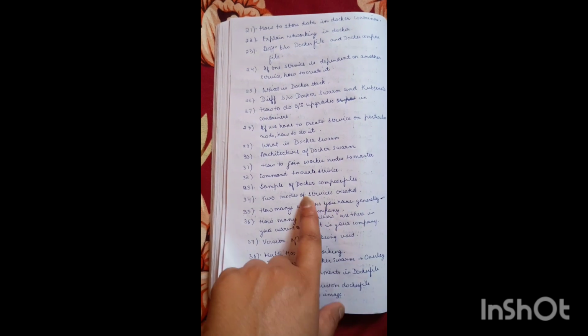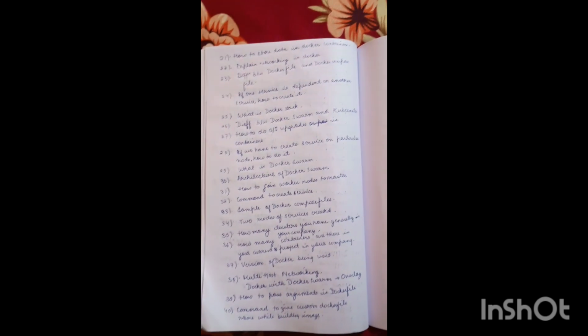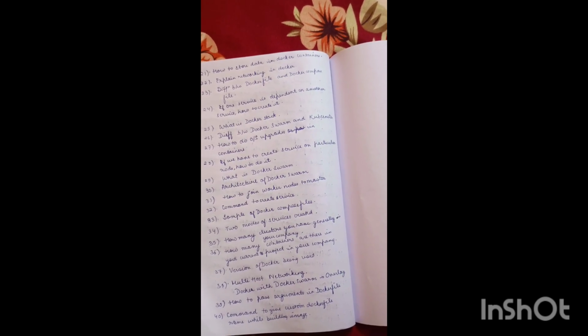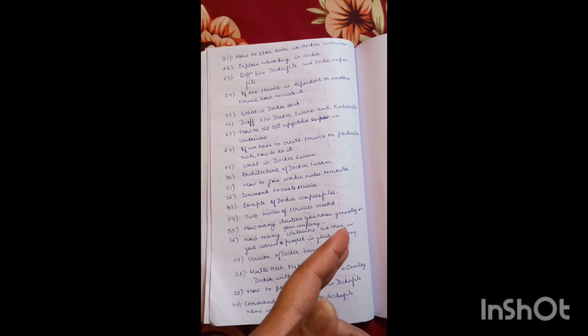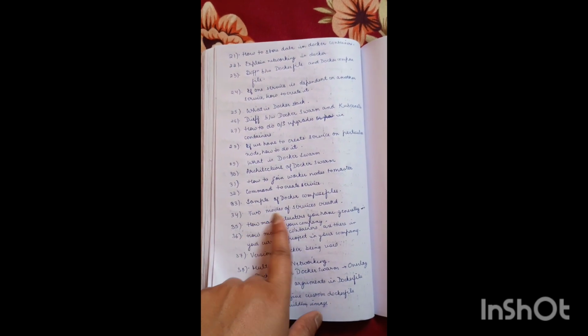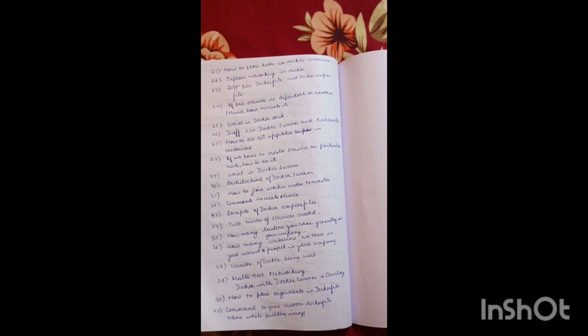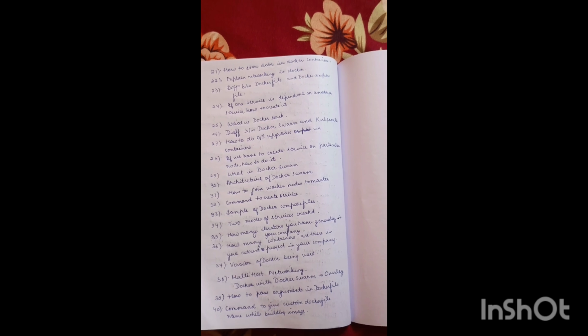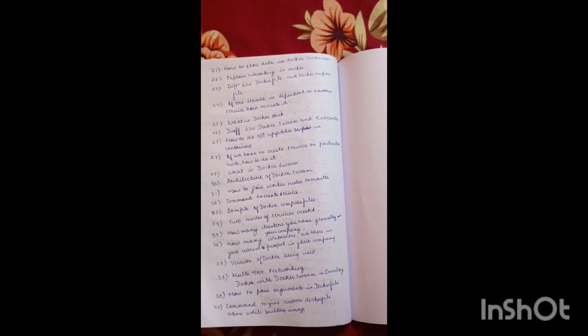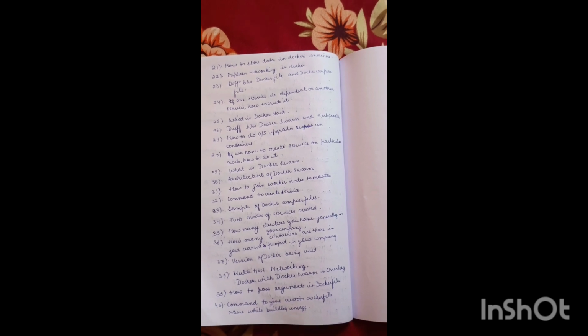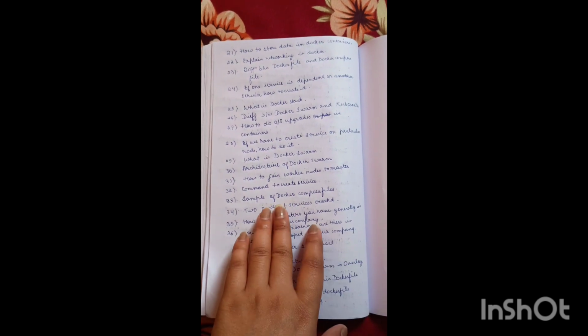They may ask you to write a sample Docker Compose file. The key points are version, services, and then volumes and networks. You can try practicing by writing it. Two modes of service creation: one is global mode, one is replica mode. Replica means the mentioned number of replicas will be created of the service, and global mode means only one will be present on each node.